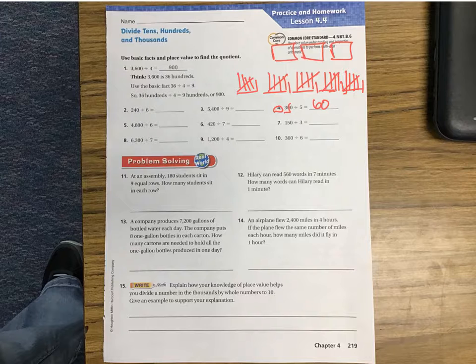That's why our song, find the basic fact and then you divide. Count the zeros and place them beside or close by. Yeah, that's why that song works. Okay? Because we divided those 30 tens by 5 to get 6 tens or 60.